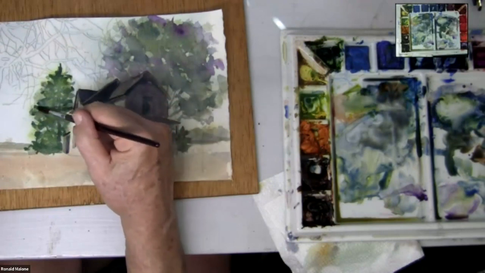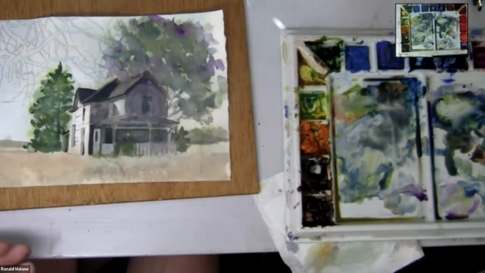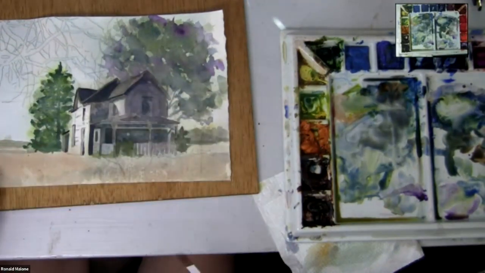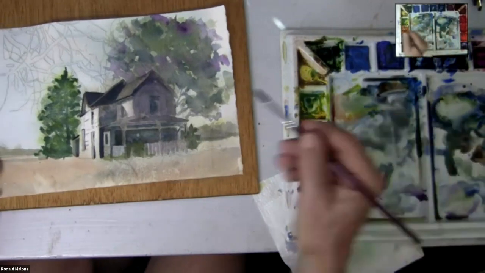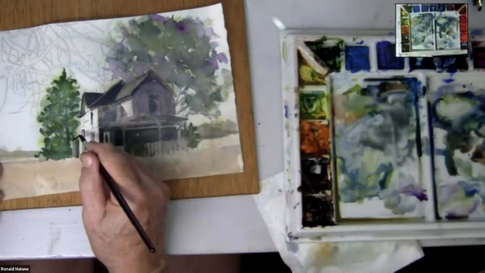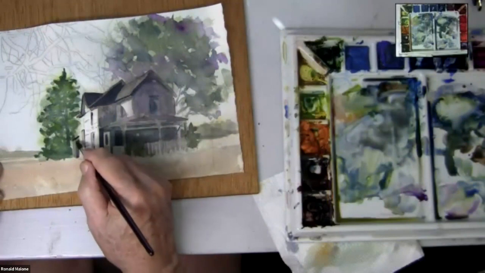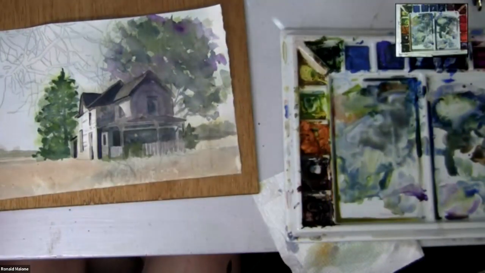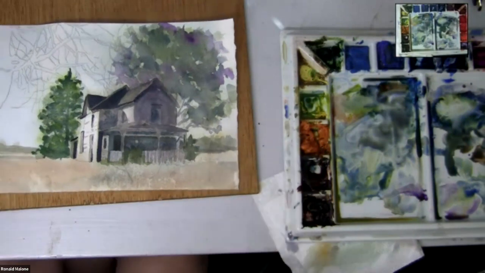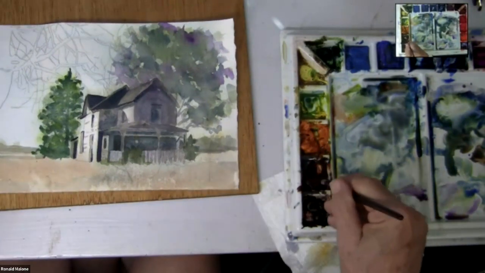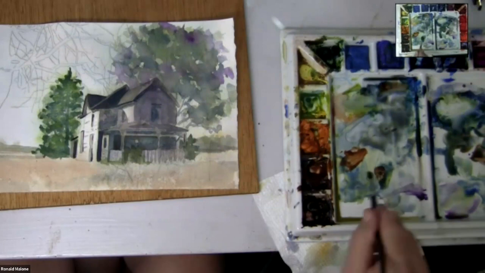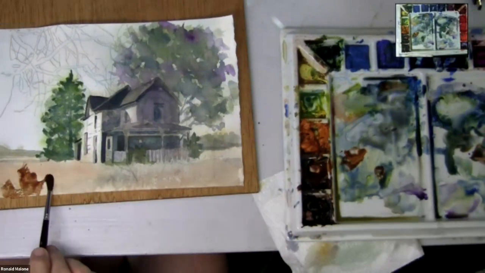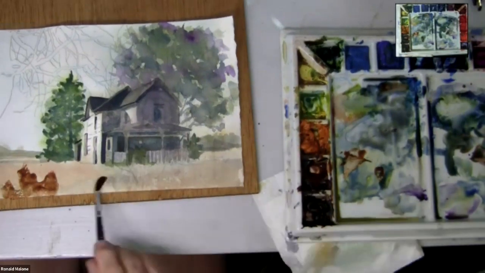Some of those values, you gotta be careful. I don't want it to take over the whole house. And I don't like this dark line back here. Maybe better if I darken this, yeah, that fixes that a little bit. All right, so that's kind of what I've ended up with. And then if I want, I can put some foreground in there.